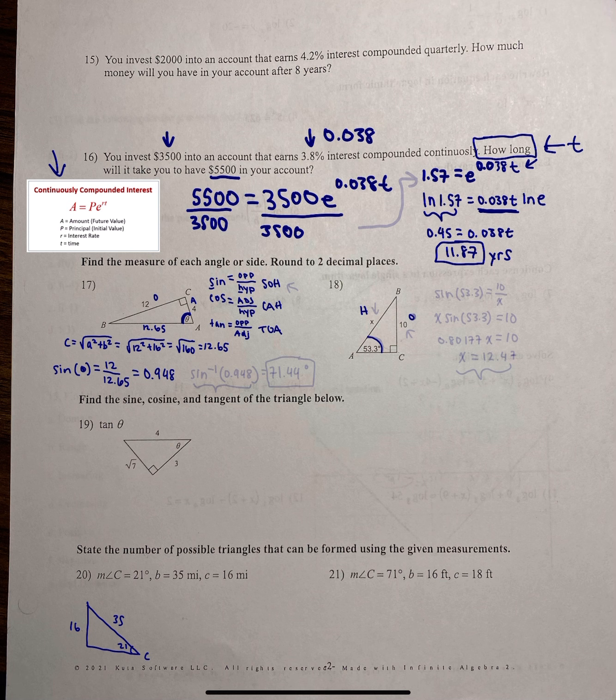Not inverse tan, it would be inverse sine. Yeah, so you would write sine inverse, this right here, and then in parentheses 0.948. And all you have to do is plug this into the graphing calculator.